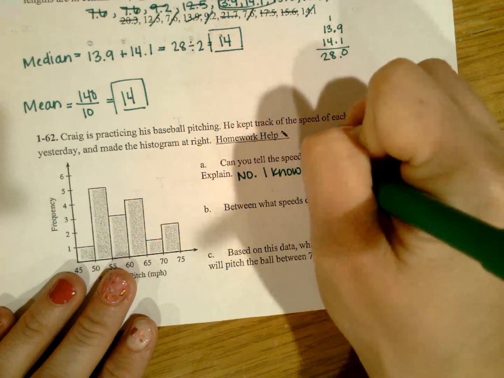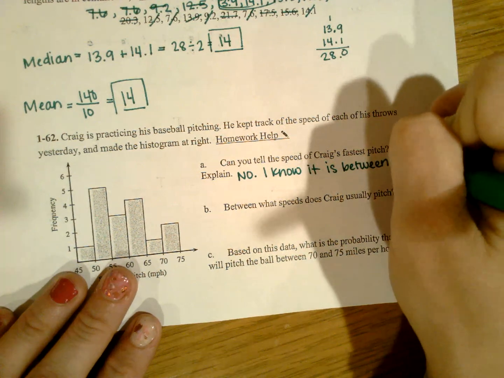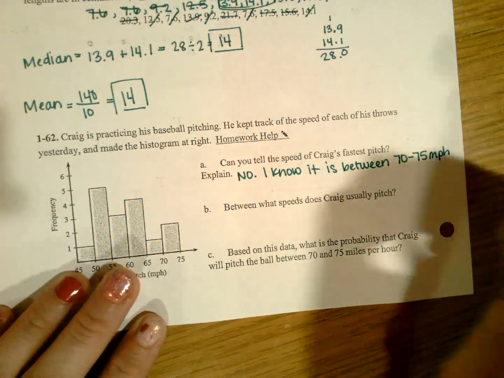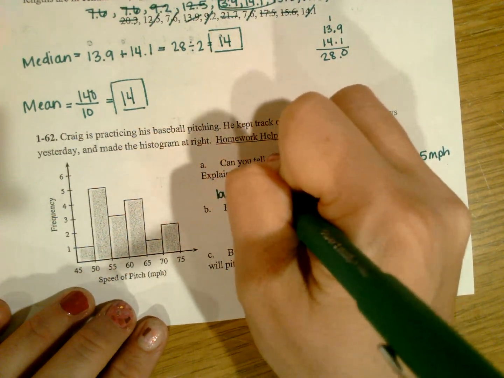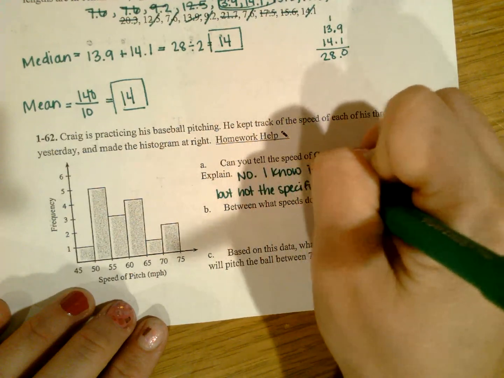So I know it is between 70 to 75 miles per hour, but not the specific speed.